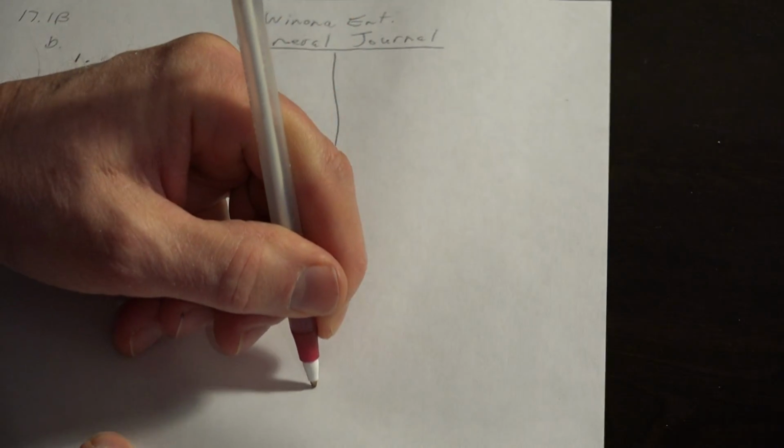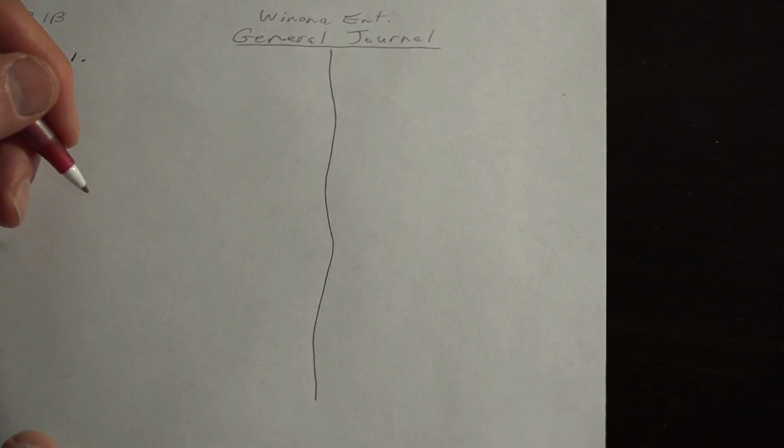And below we'll create 2 columns, our debit and credit columns. I never was good at art, so I apologize for the scraggly line. Alright. Of course, this is debit.